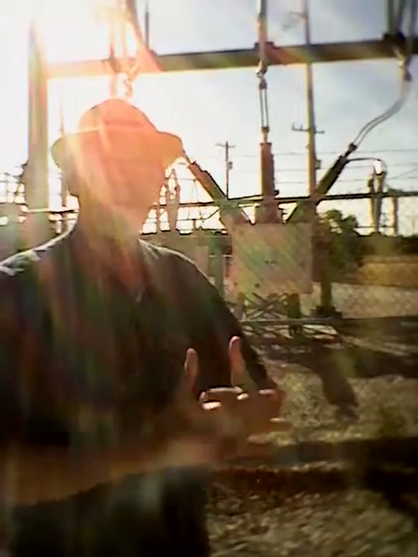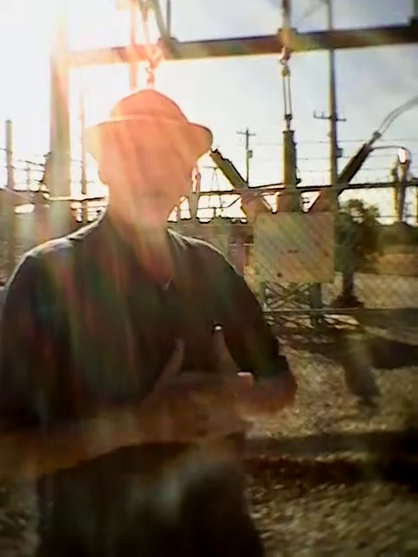So let's go back to the substation. This is part of a grid. The grid interconnects all the power plants. They all work in sync. Solar power can be done in two ways.